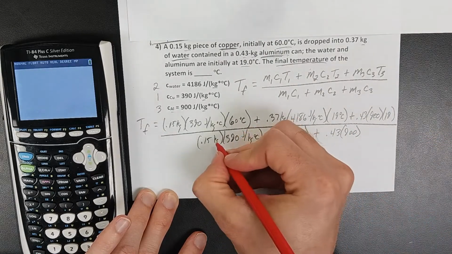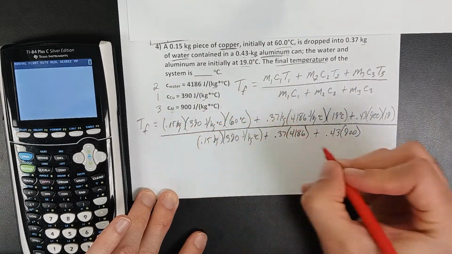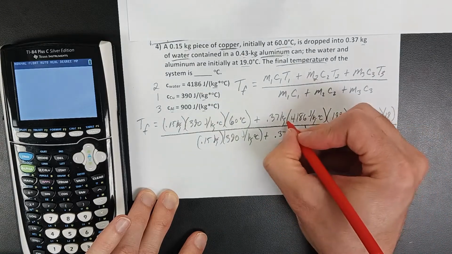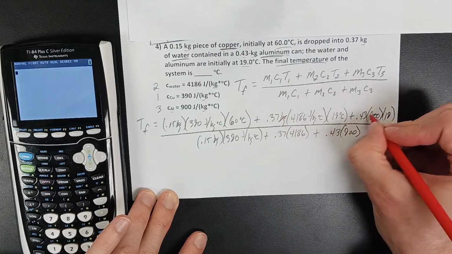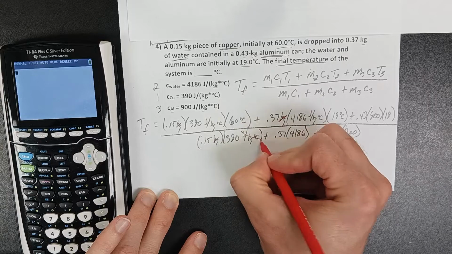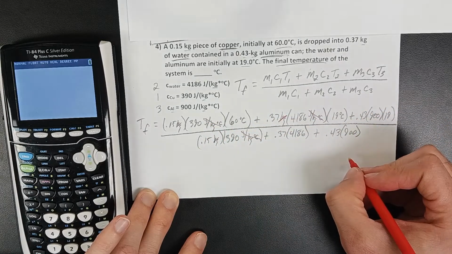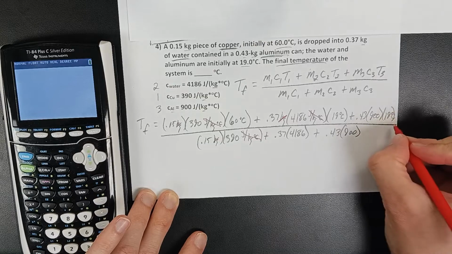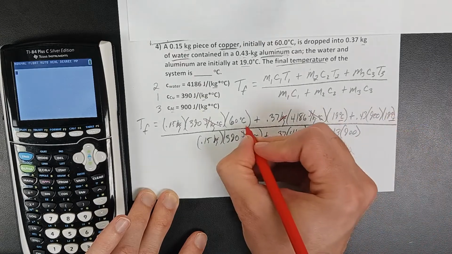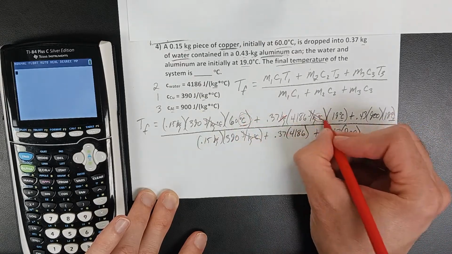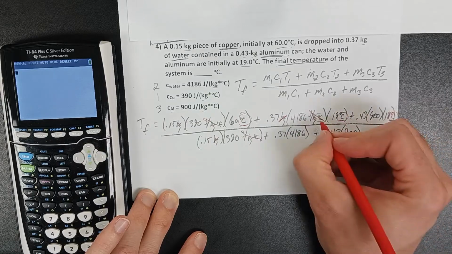The reason is that all these kilograms cancel out when we divide, and these joules per kilogram degrees Celsius cancel out as well. So in the end, what we're left with is degrees Celsius.